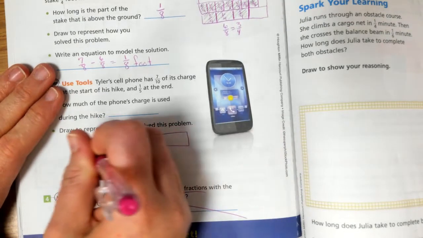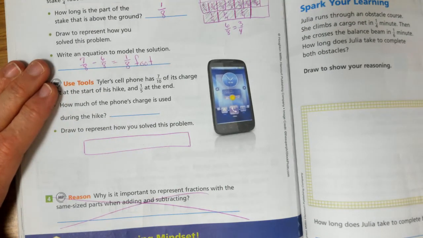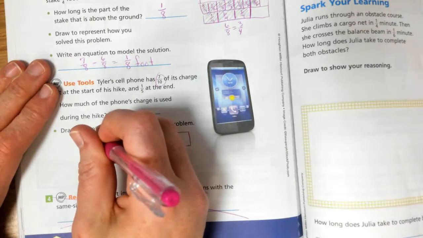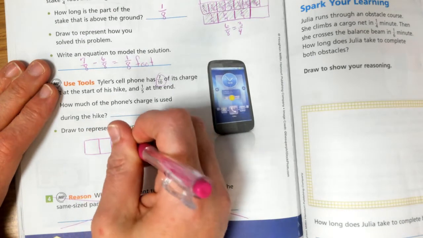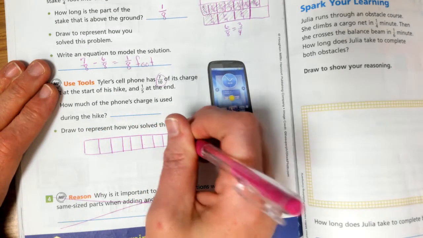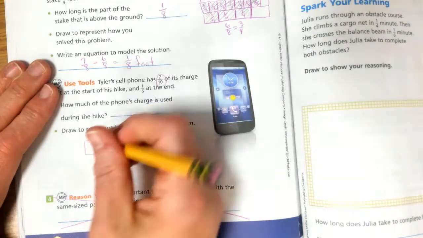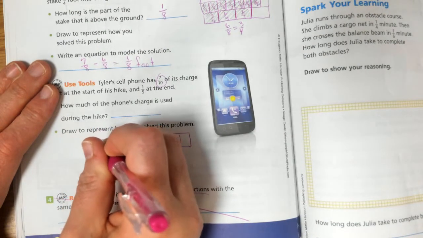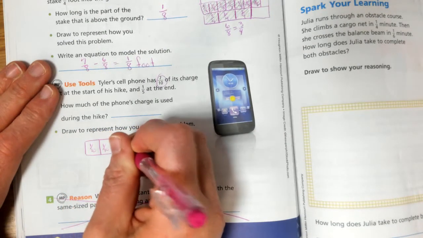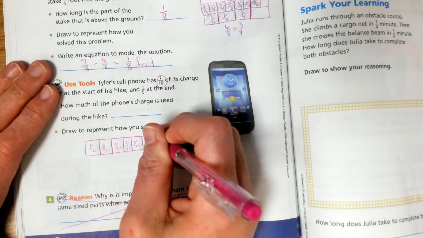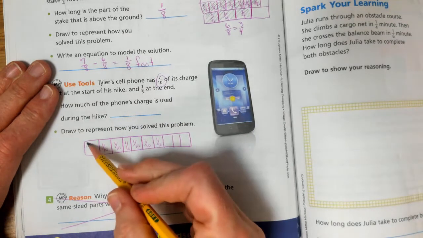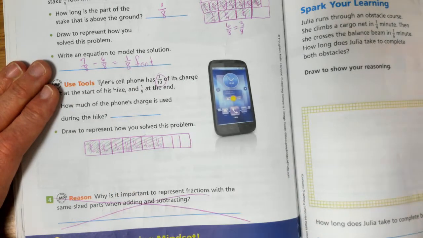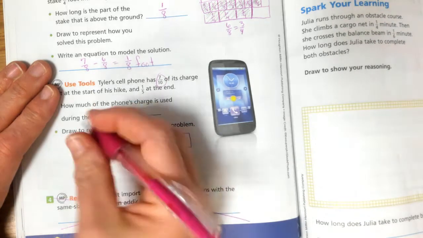So here's our whole, right? And we're going to break it up into tenths. So I'm going to go in half, and I'm going to have 5 on each side. And 7 of these will be shaded in: 1, 2, 3, 4, 5, 6, 7. Now each one of these equals 1/10. I'm just showing you. So this is what he has at the start.